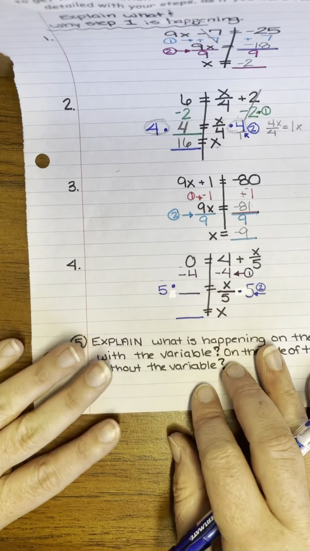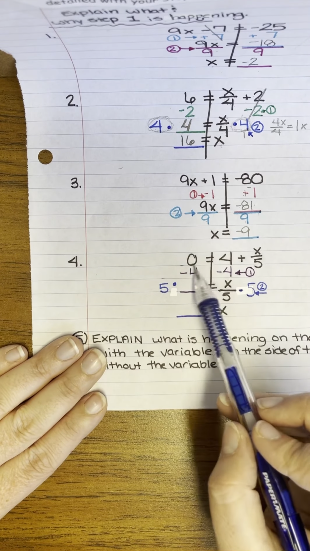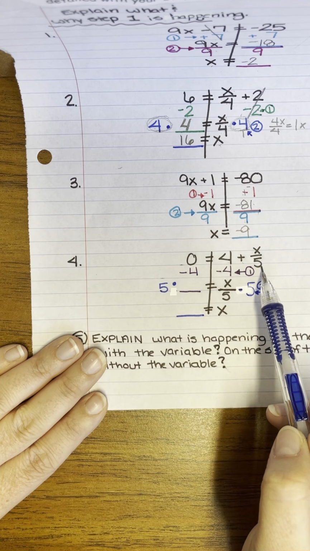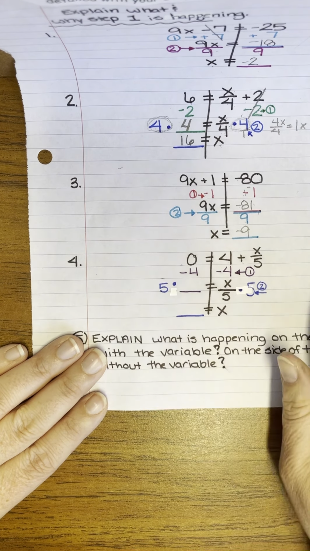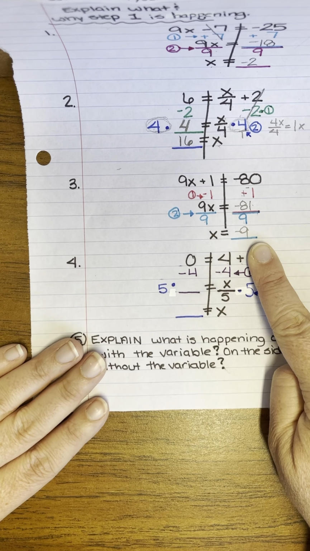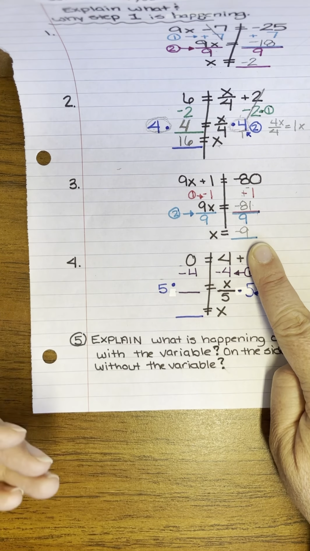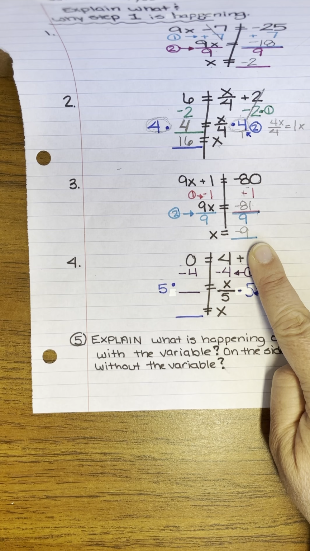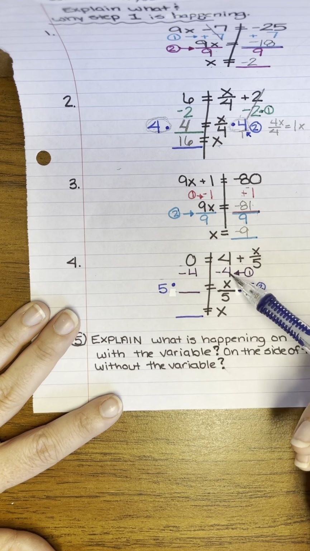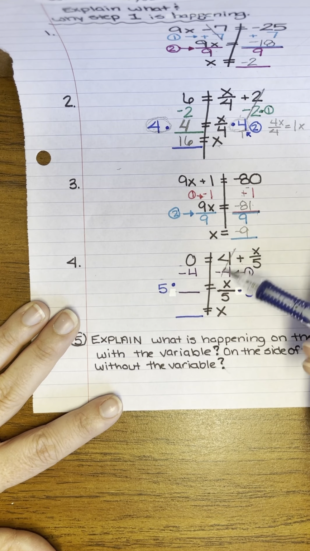All right, last one. 0 is equal to 4 plus x divided by 5. All right, so our first step is, again, we're going to hide our variable. And we want to look at 4, and we want to get rid of that positive 4. So the inverse of positive 4 would mean that we're going to subtract 4, or think about it as a negative 4. So when I do that, 4 minus 4, I get 0, so they cancel out.